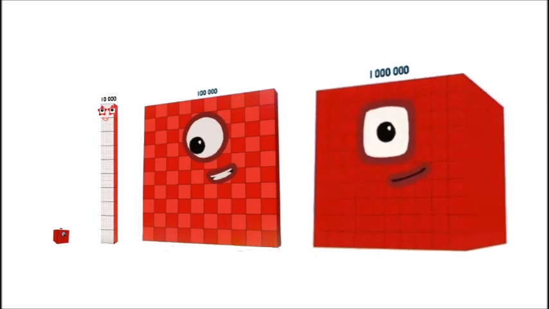A person would like to think, why is 10,000 a square? Well, it's because 10,000 is 100 times 100. If you rearrange 10,000 into a 100 by 100 square, it's possible. It's possible to make 10,000 into a square because 10,000 is a square number. So is 1,000,000. You can make 1,000,000 into a 1,000 by 1,000 square.